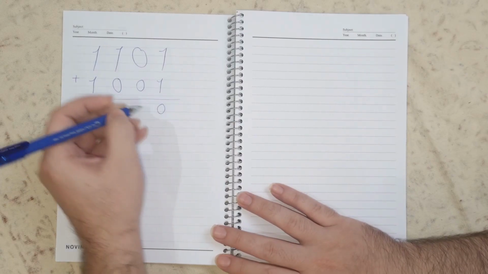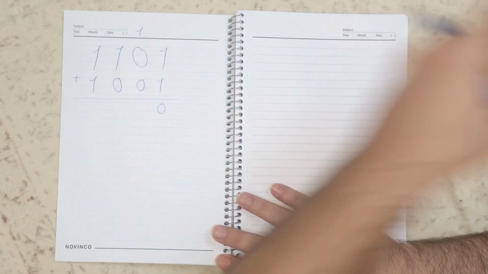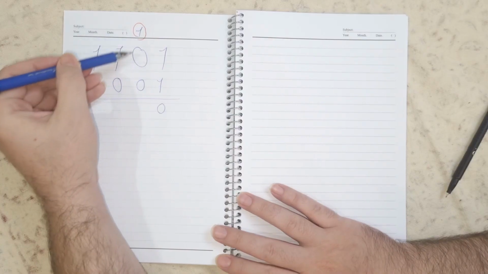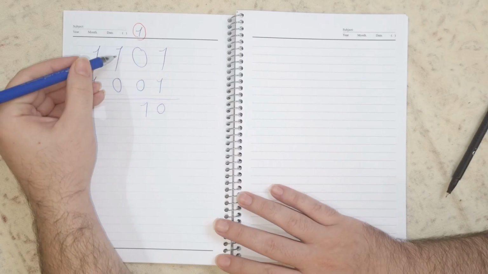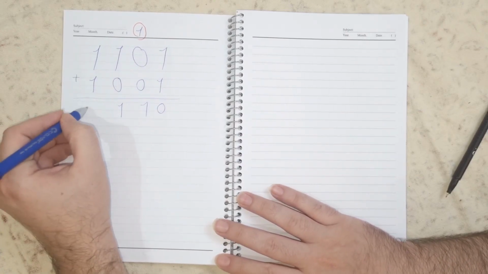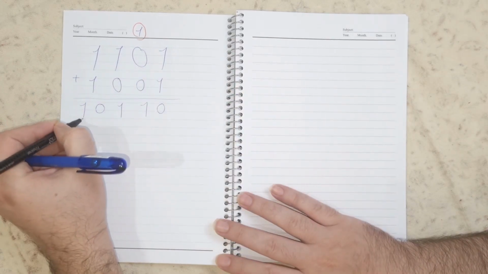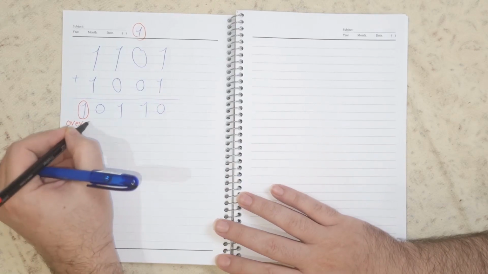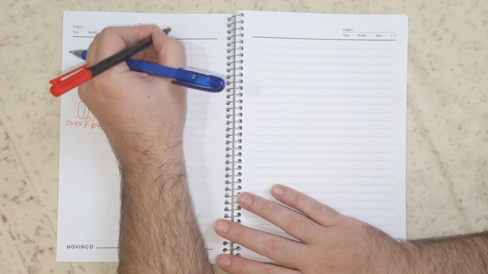We write 0 here and 1 goes up there as a carry bit. Adding 1 with 2 zeros, we get a 1. 1 plus 0 is 1, and 1 plus 1 is 10. This one is overflow. And this one is carry.